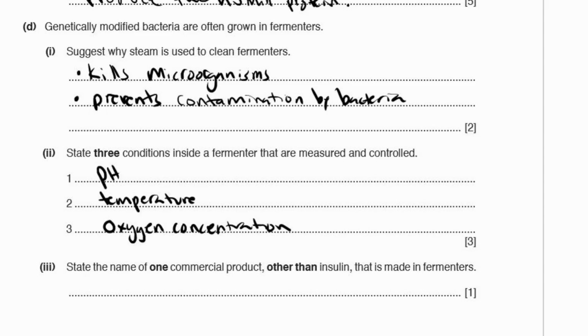And 3, state the name of one commercial product other than insulin that is made in fermenters. So one really important one is penicillin. Okay, that's a commercial product. Do not say penicillium, because penicillium is a fungus that produces penicillin. But penicillium, the fungus, is not the commercial product. The penicillin is the commercial product. So you have to be careful about your wording. I mean, there's a few other things you can put down, so any other valid point, but penicillin is the one they're really looking for.